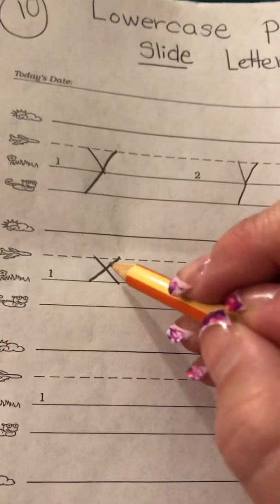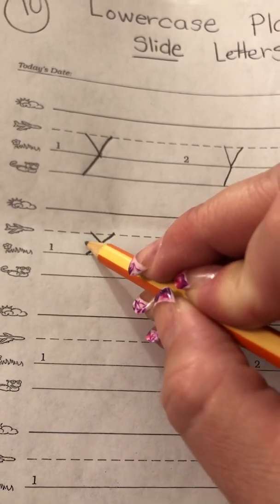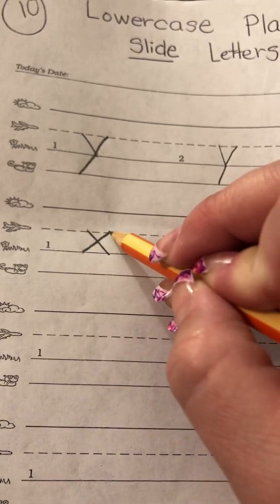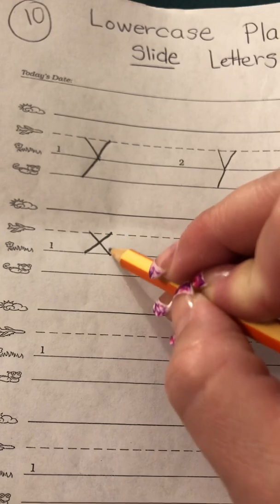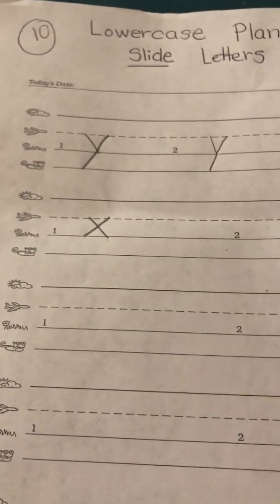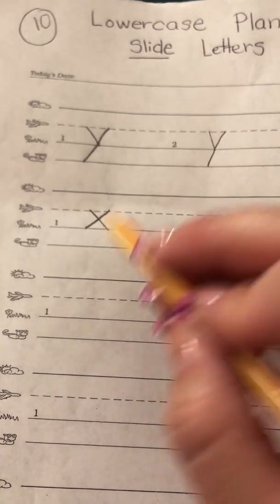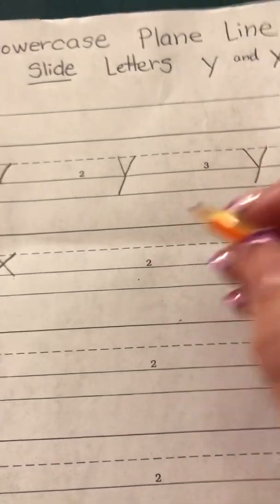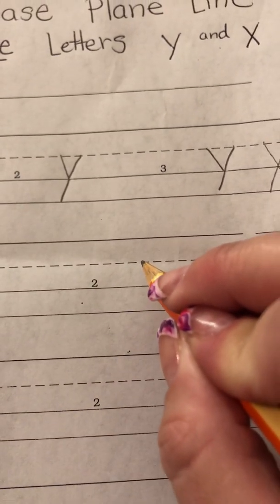So the first point that we made starts here, about where the last slide ends. Same thing. There's the second point. Notice how it's almost lined up at the bottom of the X. Okay, and that's what X looks like. So X, fox, X. Okay, so again, you point your pencil to the plain line.